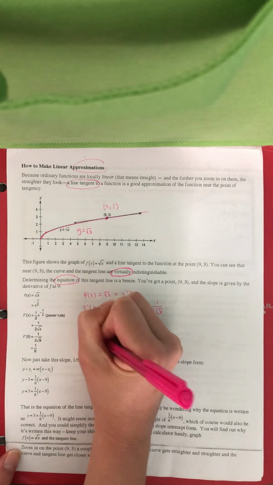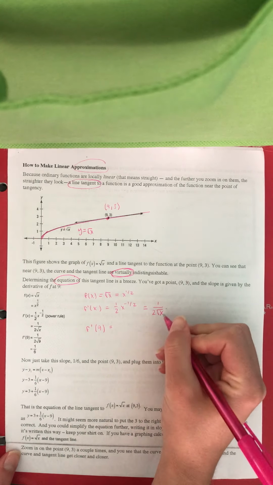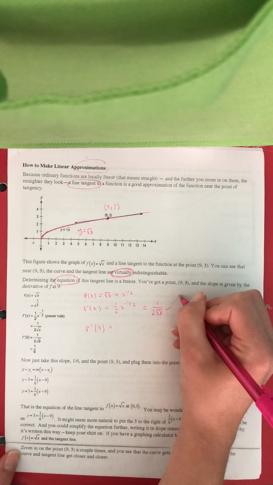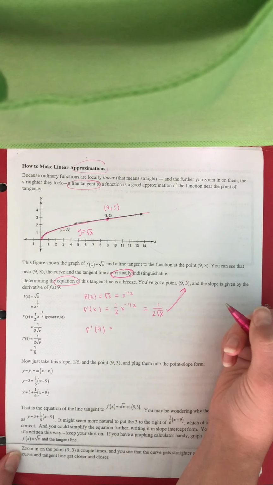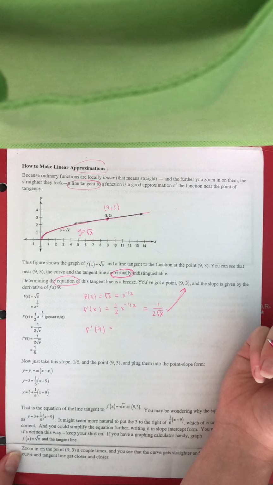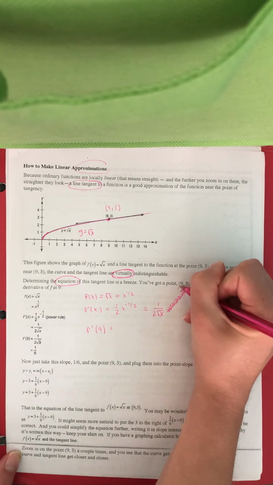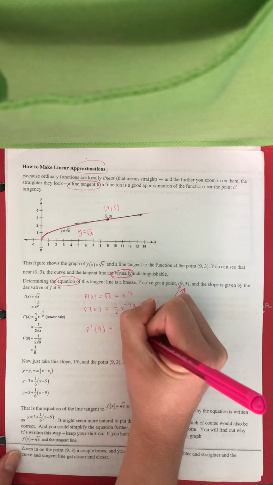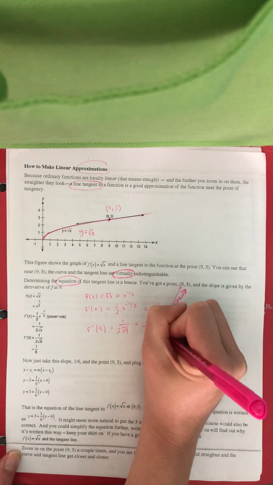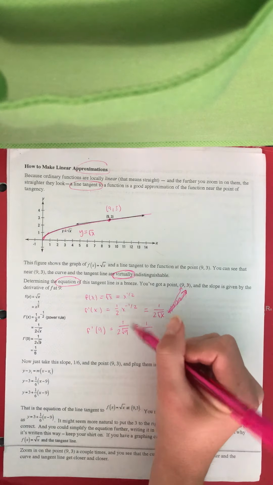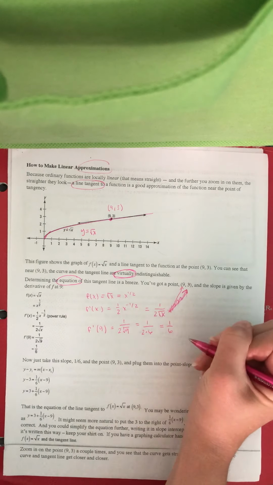So, f prime of 9 equals 1 over 2 root x, where x is, in this case, 9. So you plug in 9 for x, and you get 1 over 2 root 9, which is 1 over 2 times 3, or 1 over 6.